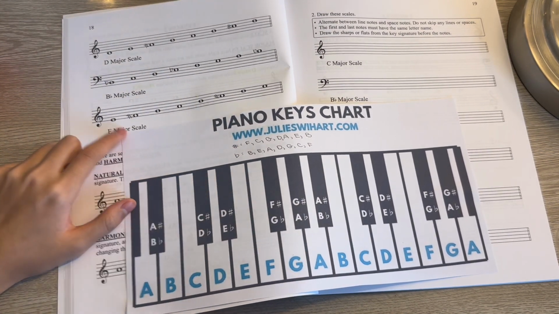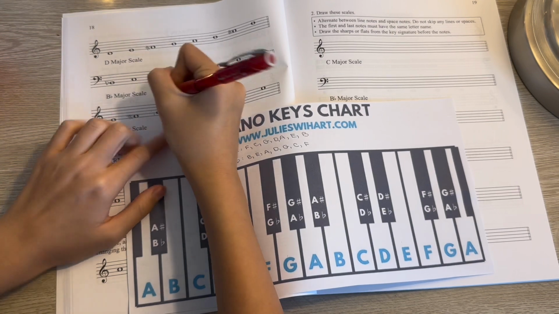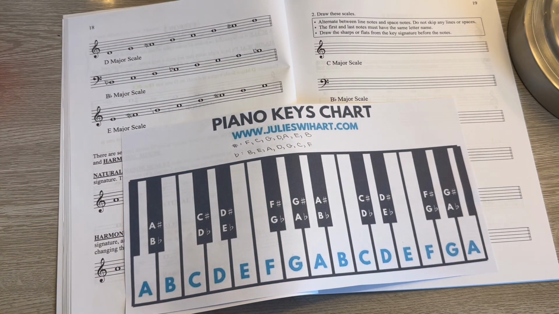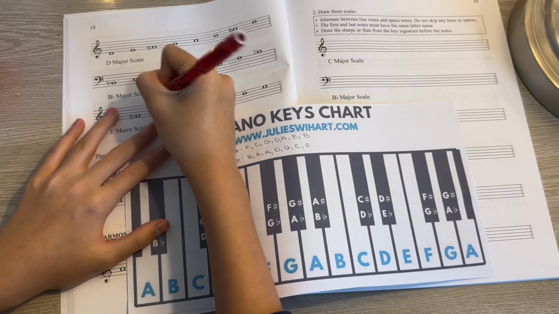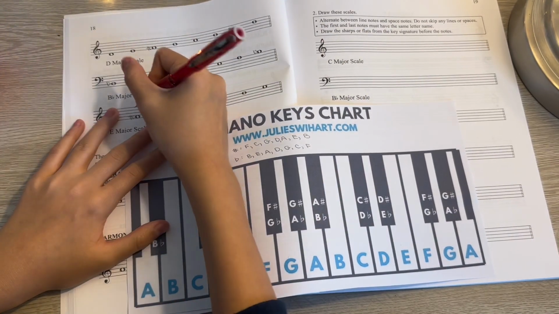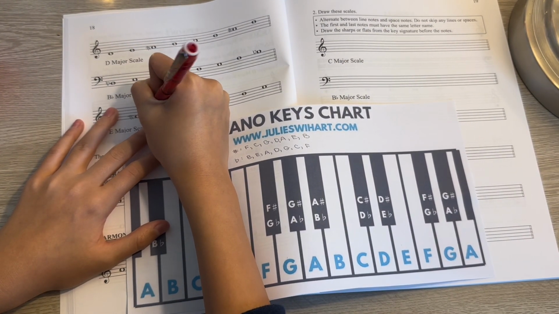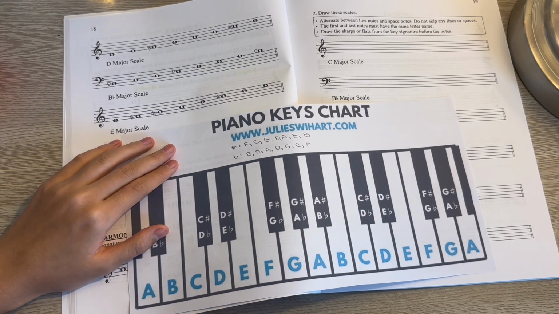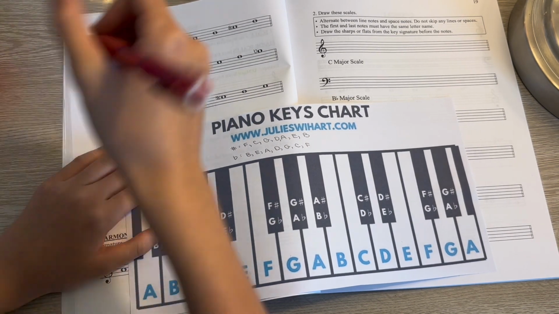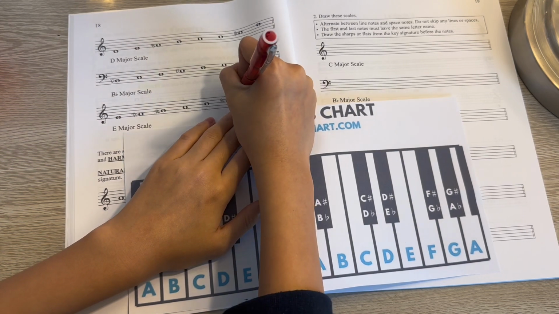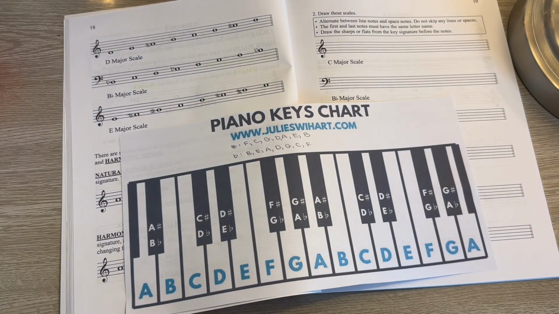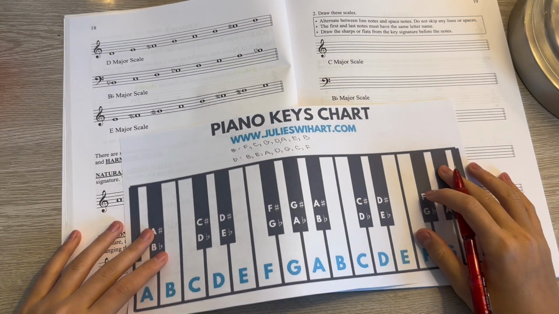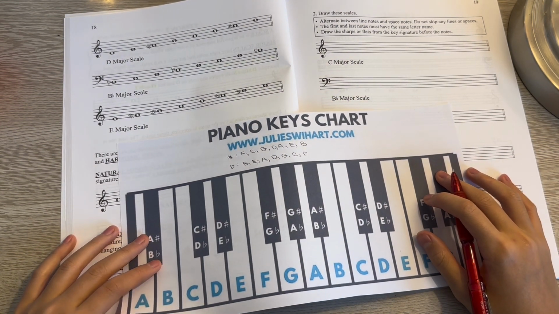G. Oh, okay, that's not good. Sorry about that. Let me just clean it up. F, C, G. And lastly, D sharp. Right? Yeah, that's going to be our E major scale.